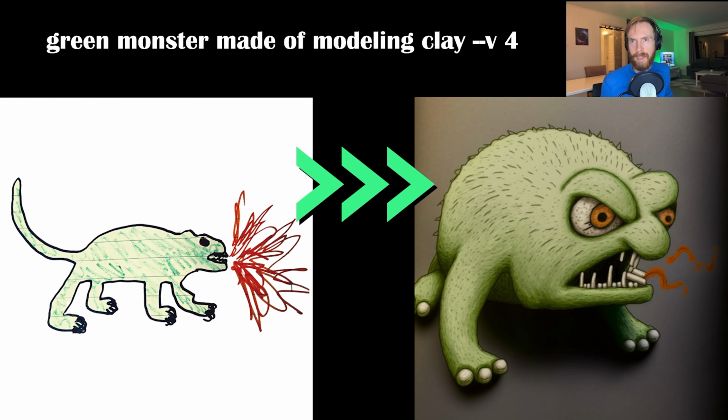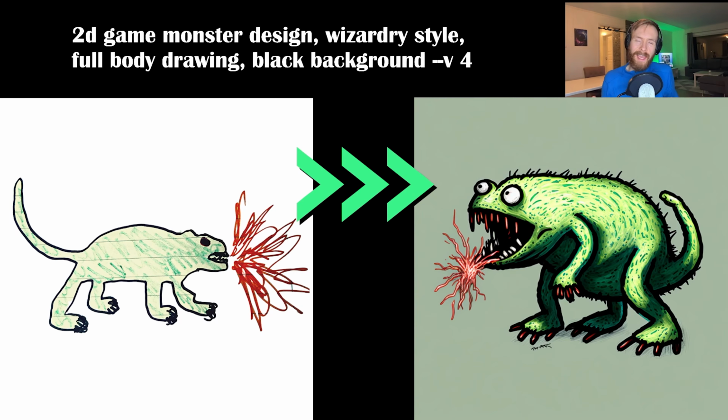And then we have this one. That was just a green monster made of modeling clay --V4. This was the one I picked, but there was a lot of other cool ones too. So yeah, that was a really cool prompt if you want to try that. And this was the last one from the monster drawing. This was like a 2D game monster design, wizardy style, full body drawing, black background --V4. This was another style I really liked, so I was considering this for a thumbnail too, but I went with the other one. But this really looked similar to the input, right? So that was very cool. Let's look at some other drawings.